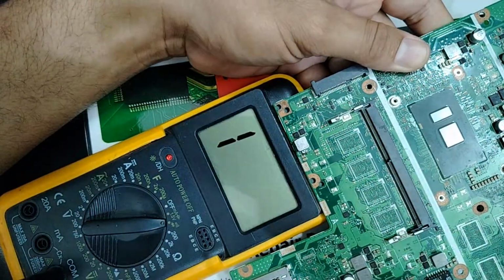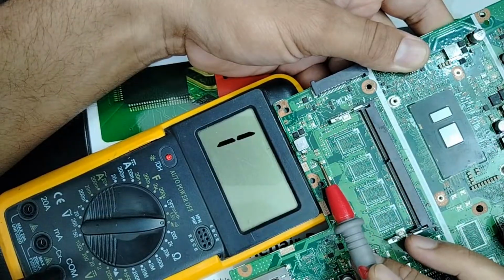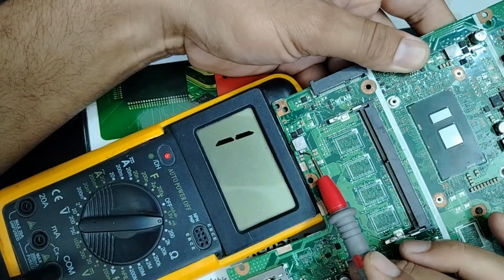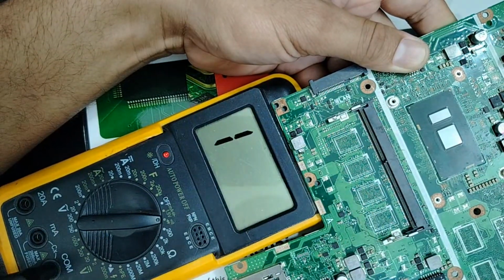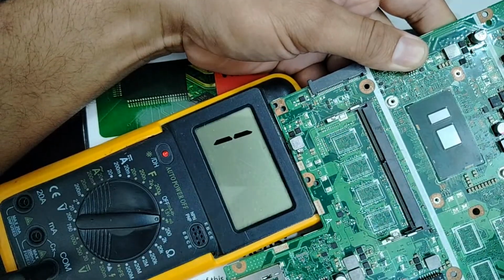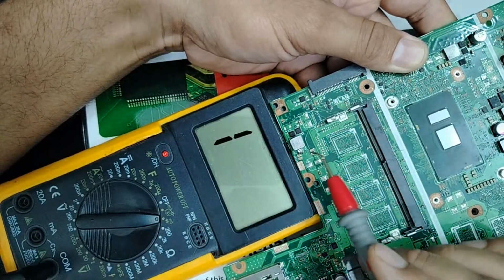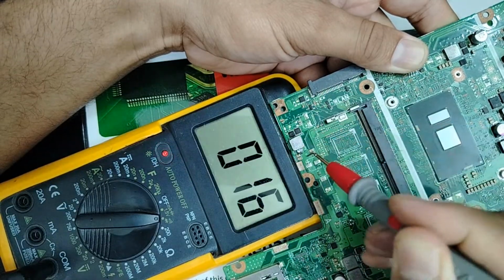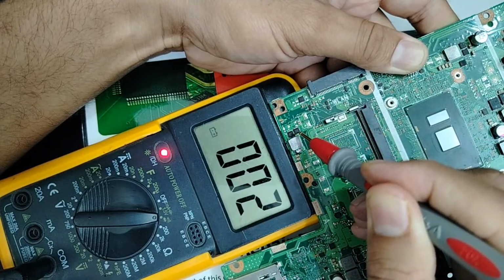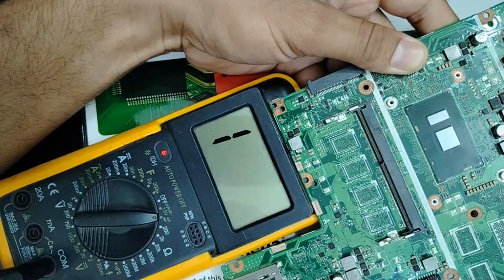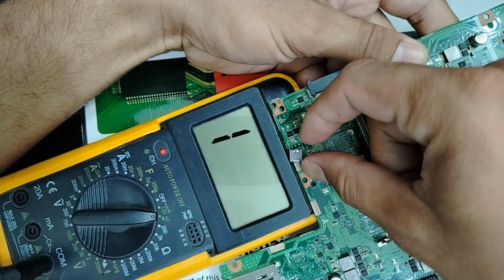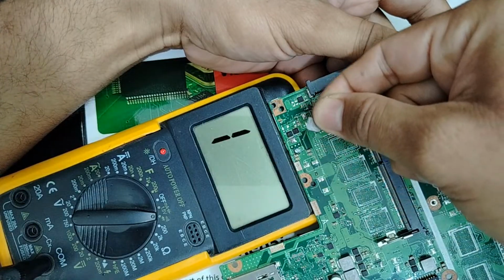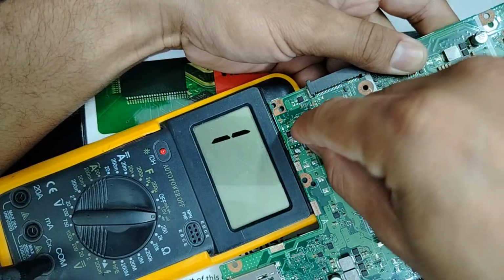How can we find the short without using the thermal camera, without using the voltage injector? Easy, my friends. Here we have the short. Let me do it like this with the ground. Here we have the short on this side and on this side. Okay, on both sides we have a short. But if we remove the inductor, this one, I will remove it because I connected it just slightly, because we removed it yesterday, just to show you. Now I remove the inductor.